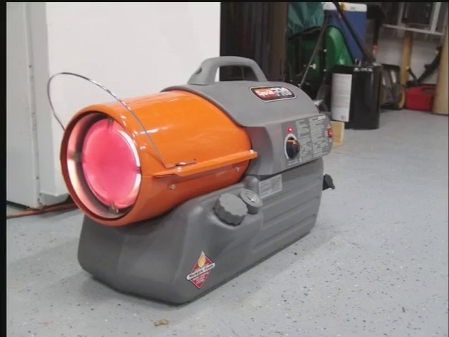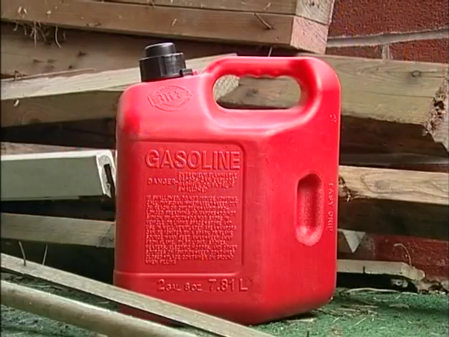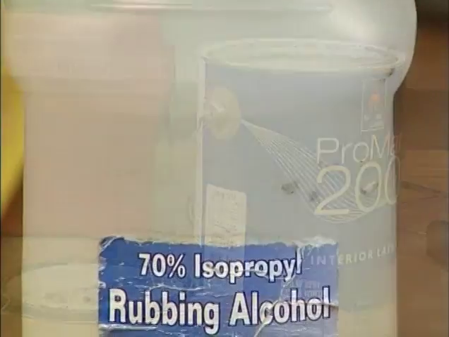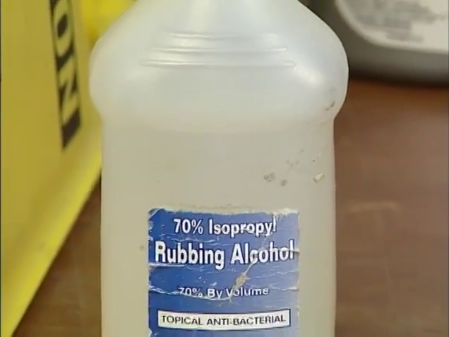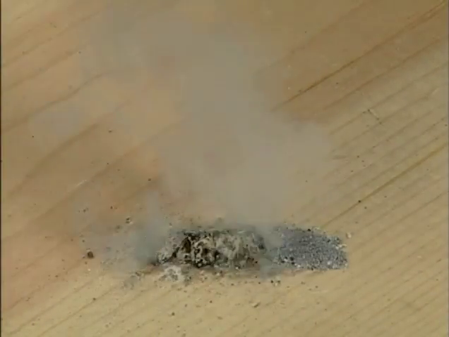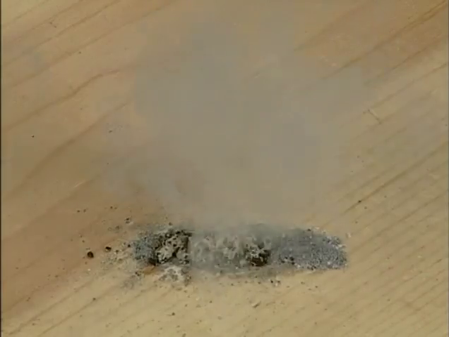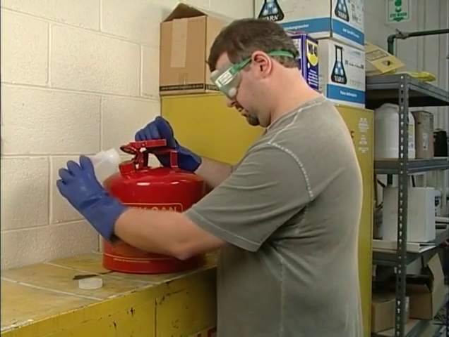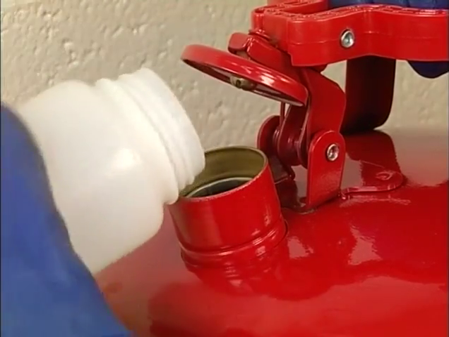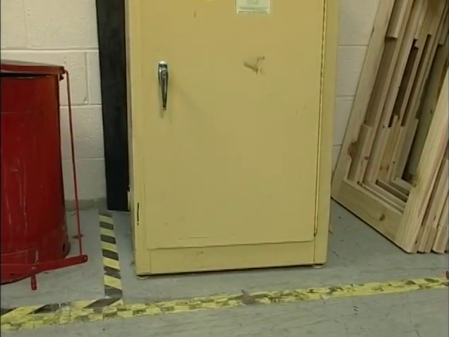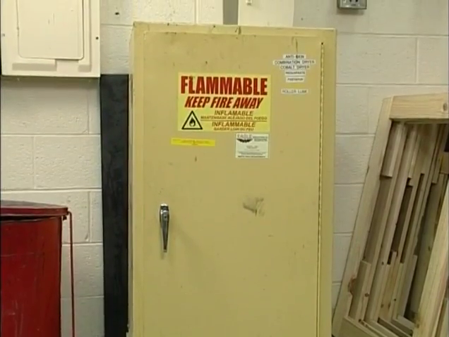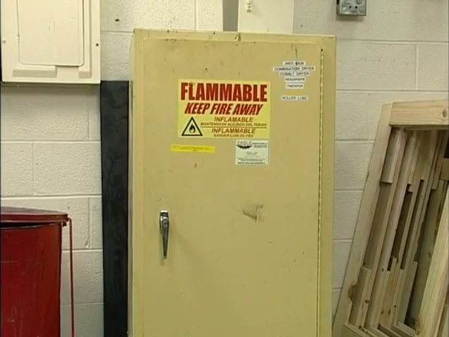Liquid fuels aren't the only flammables and combustibles we have to watch out for. Did you know that paint or rubbing alcohol could cause a fire? These and many other materials, even solids, can ignite easily under the right conditions. Small quantities of flammable or combustible liquids should be stored in containers that hold in vapors and prevent spills. Larger quantities of paints, solvents, or similar flammable materials need to be stored in an approved flammable materials cabinet.